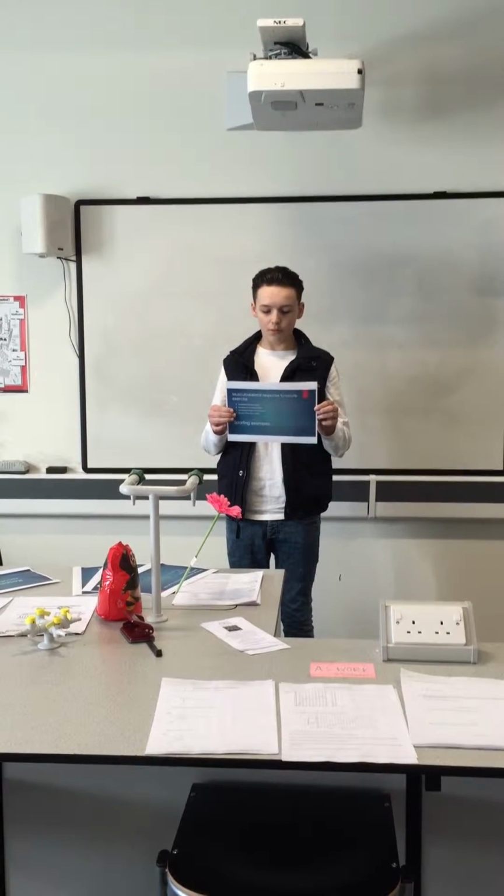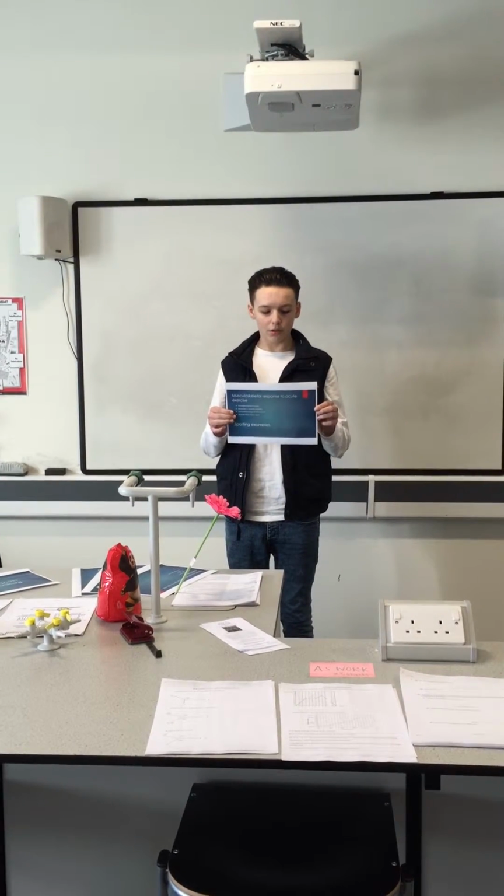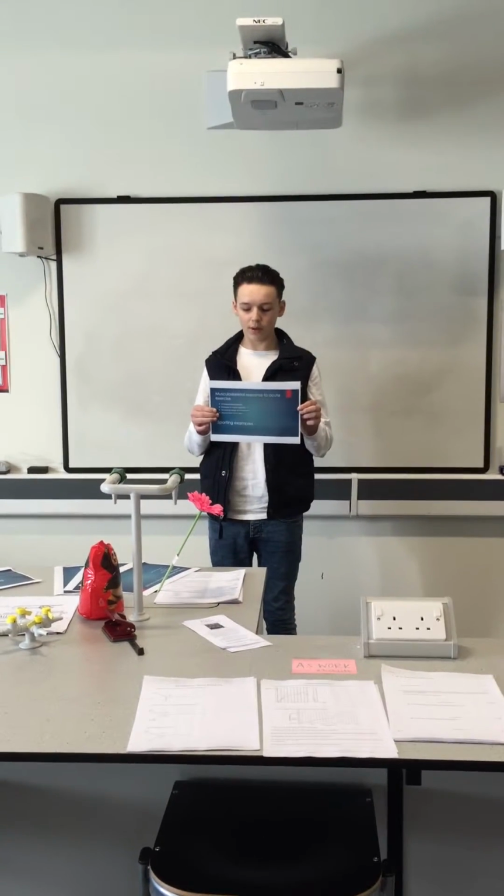And muscle pliability. As you start getting warm, your muscles become more flexible, which lowers the risk of injury because the muscles have a better range of movement.